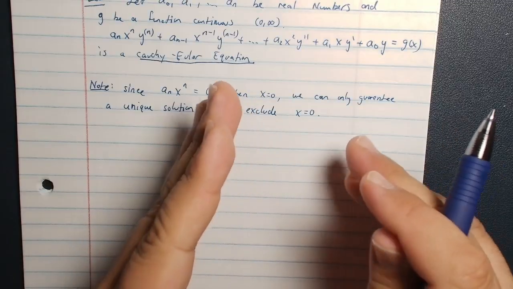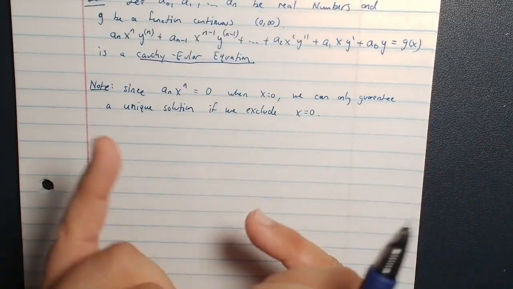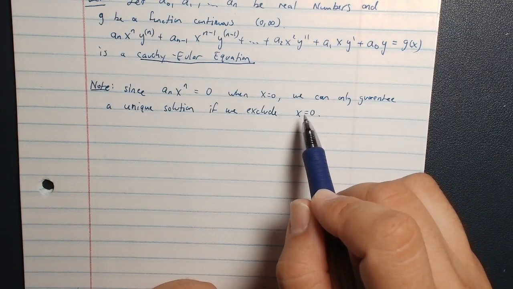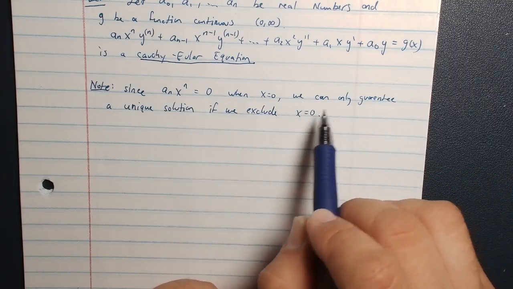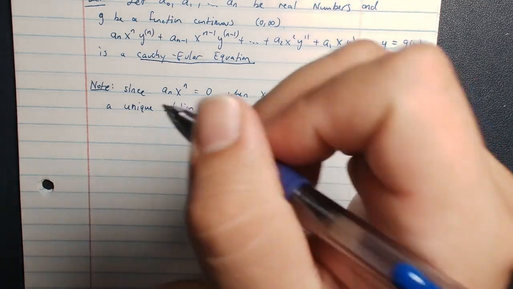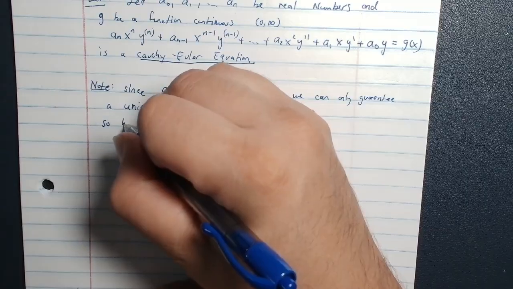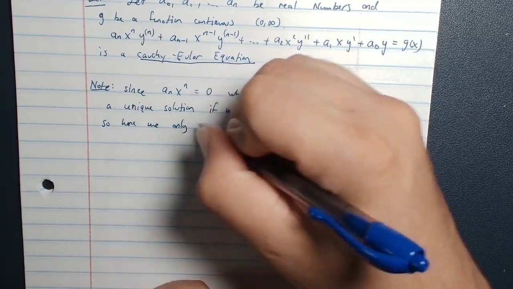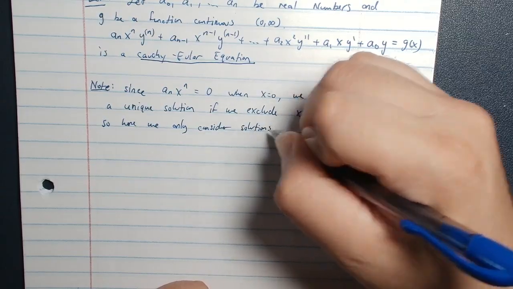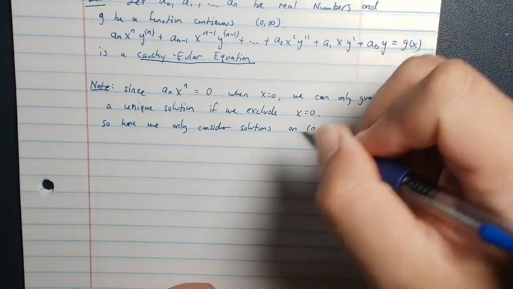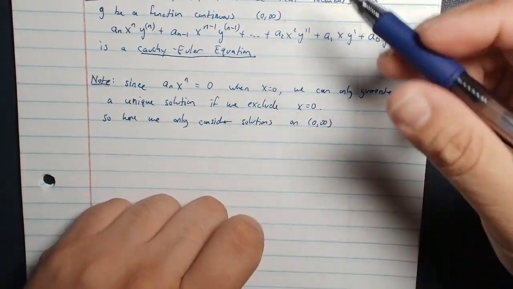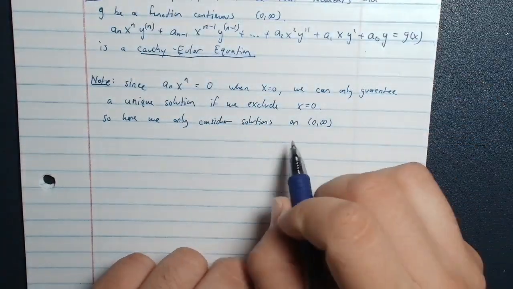We can either solve for all values from 0 to infinity or from negative infinity to 0. And we generally make the choice of all values from 0 to infinity. That means we will look for solutions on the interval from 0 to infinity. If there are any solutions that are defined outside of that interval, that's fine, but we don't care about those. We only care about solutions that are defined here at the minimum.